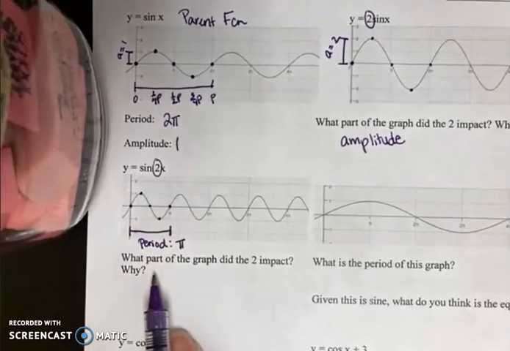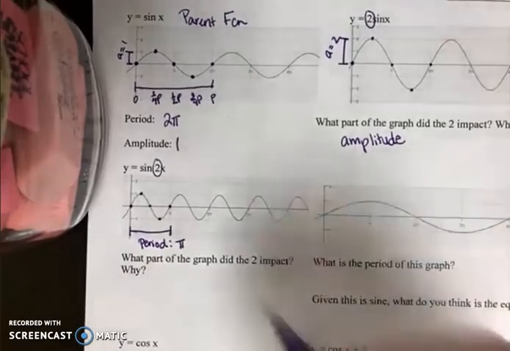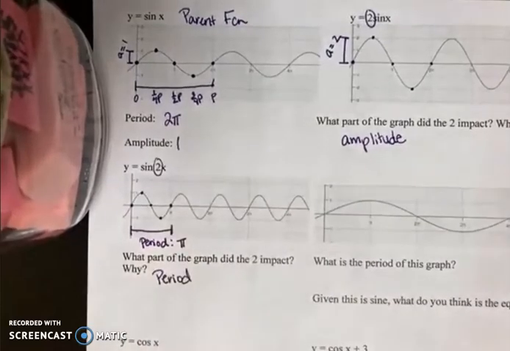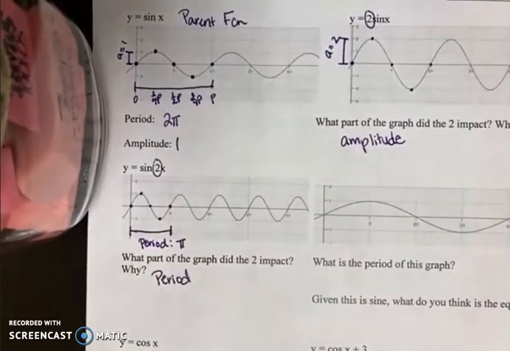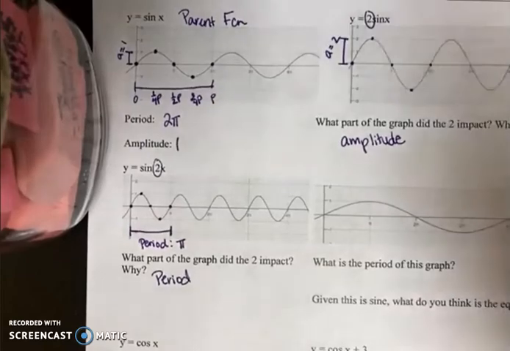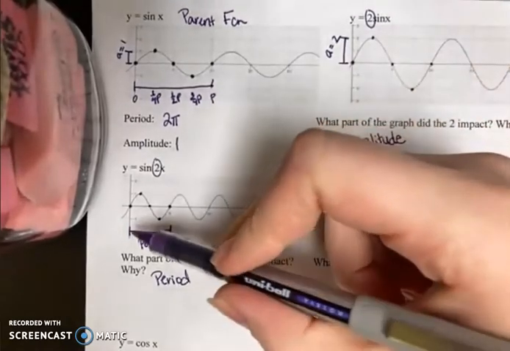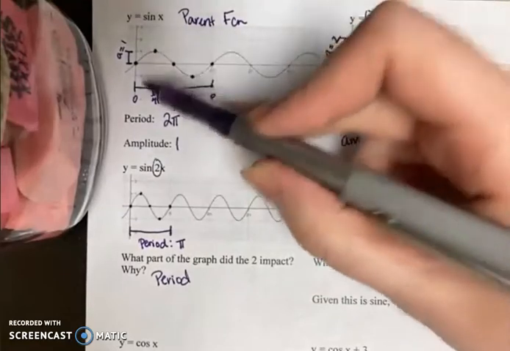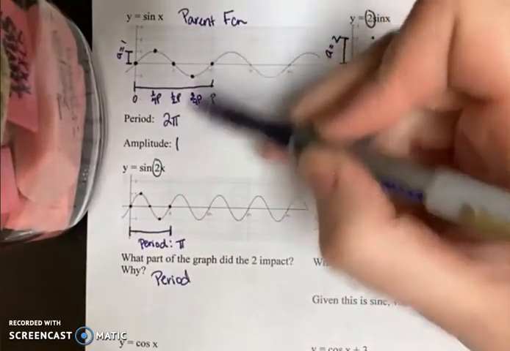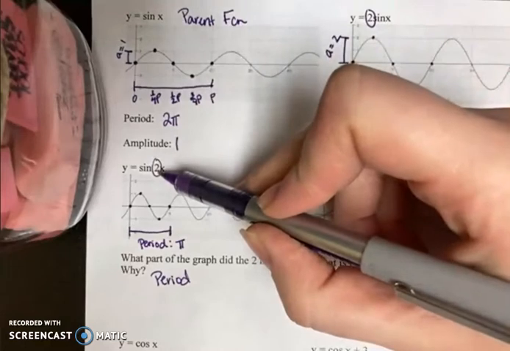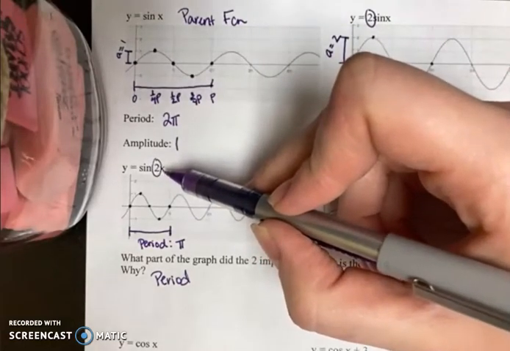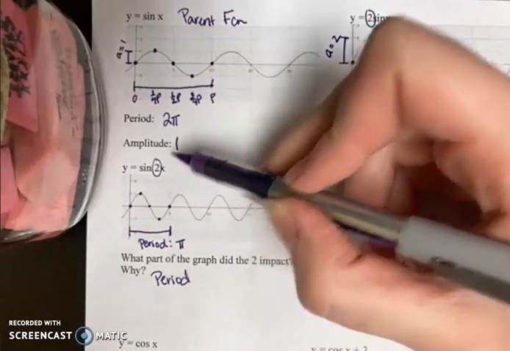So how did the 2 impact the period length? Or what part of the graph did the 2 impact? The answer would be the period length. And when asked about why, the reason is that normally a full cycle has a period of 2 pi. But when we take 2x, we're doubling the rate or the frequency at which sine repeats its cycles.